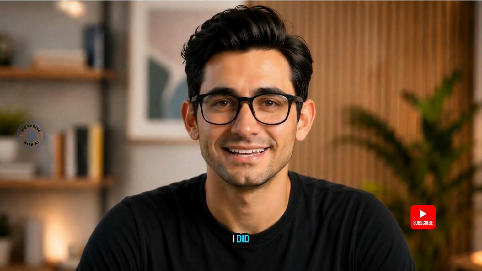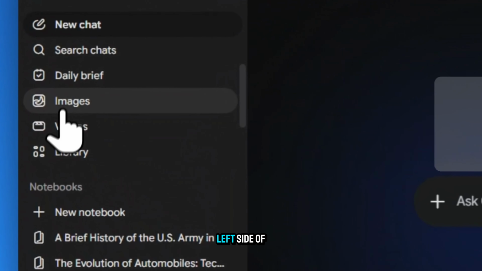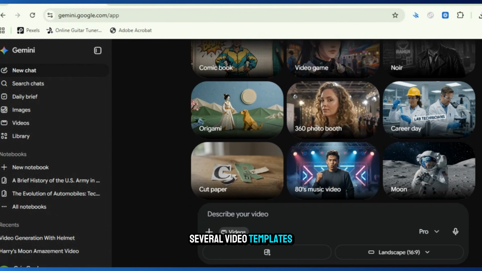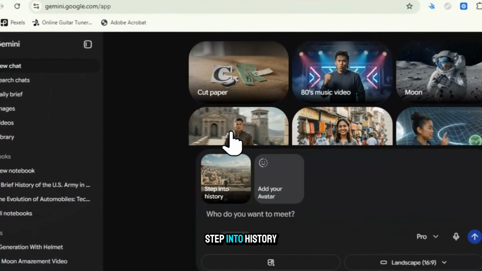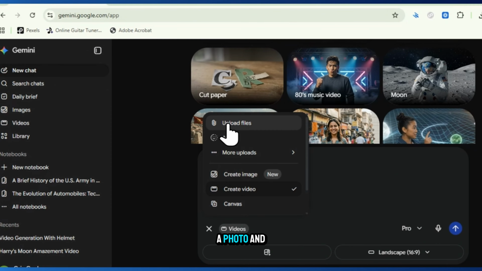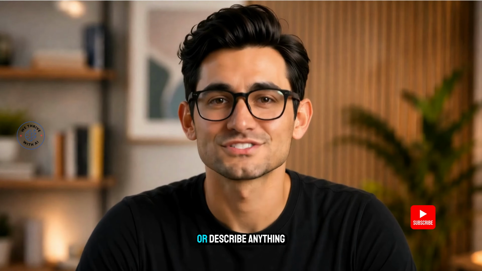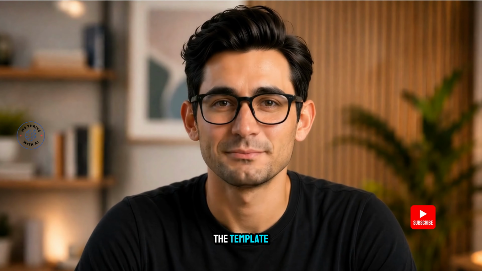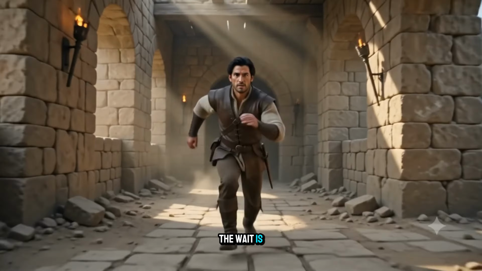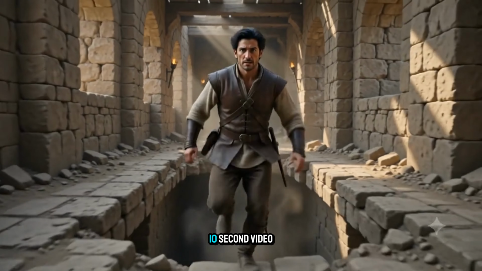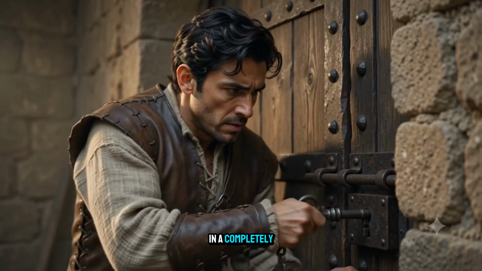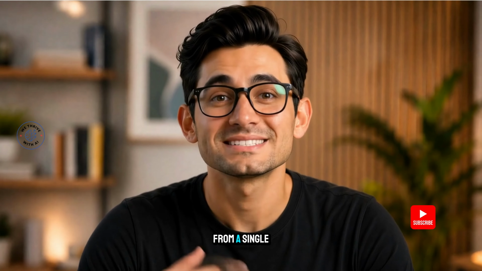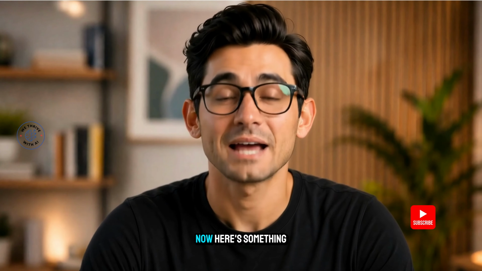Here's exactly what I did. I went to Google Gemini, went to the left side of the dashboard, and clicked on Videos. As you can see, there are several video templates you can use. I clicked the Step into History template. Then I uploaded a photo and didn't type a prompt. I didn't type or describe anything. Then I waited a few minutes. The generation time varies depending on the template, but expect to wait a few minutes. The wait is worth it because what came back was a 10-second video clip of me in a completely different environment, in motion, with cinematic camera movement that matched the style I picked, from a single still photo with 2 clicks.